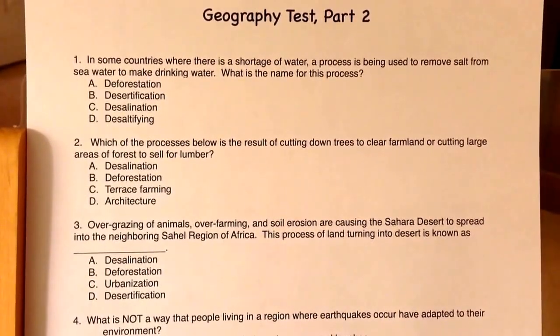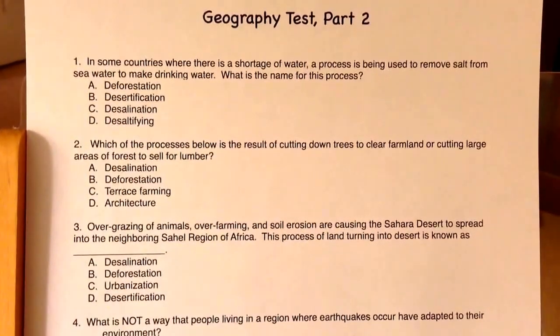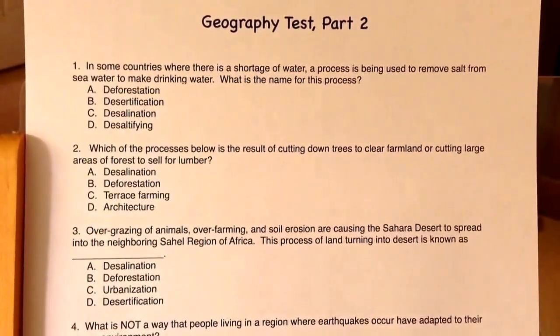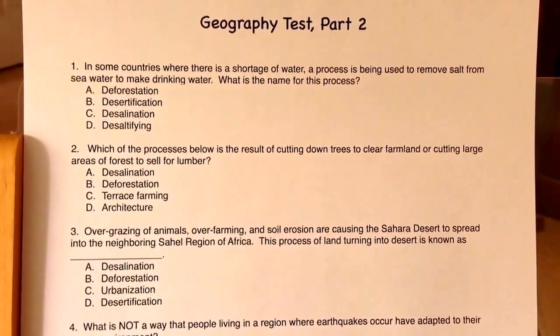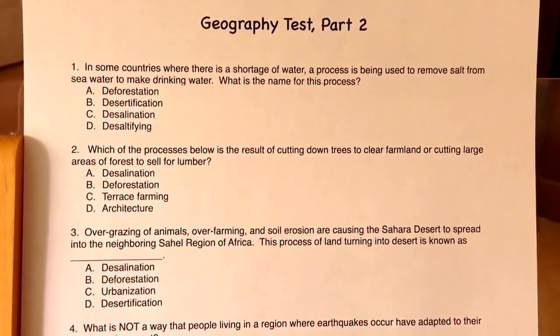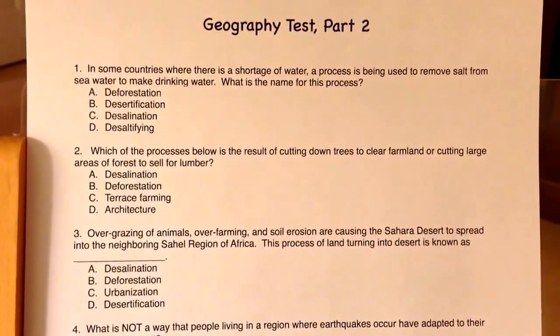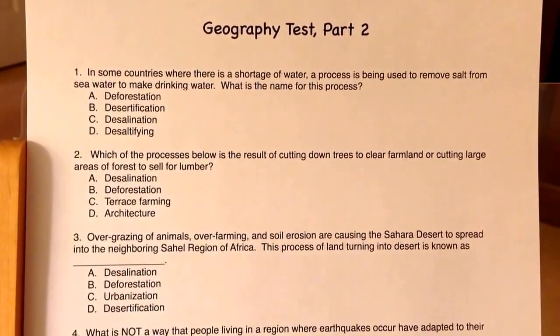Hi boys and girls, this is Miss Allspaw, and I'm going to be reading your test to you today. I hope everybody is feeling good, and I hope that you have studied for the test. So here we go. This is Geography Test Part 2.